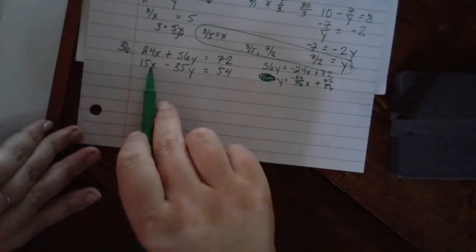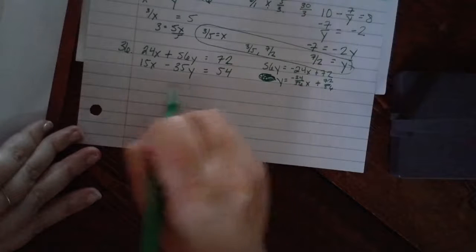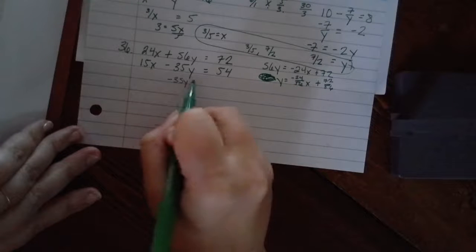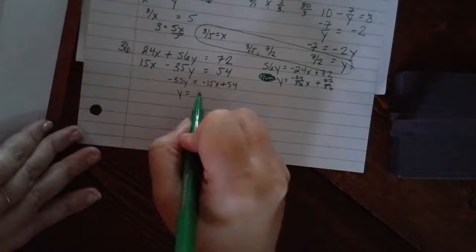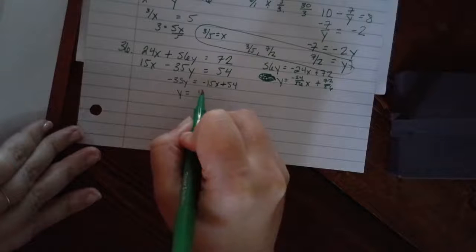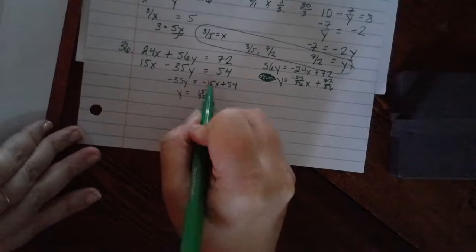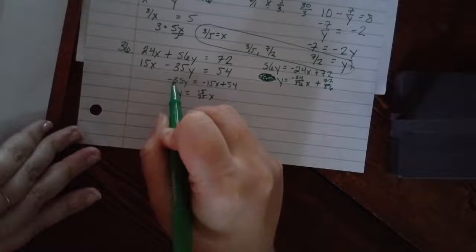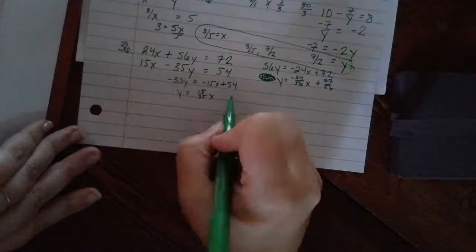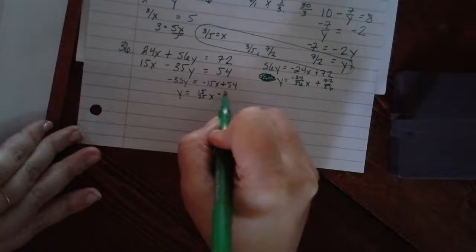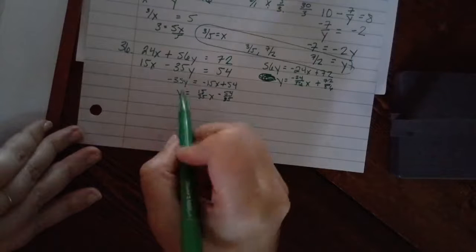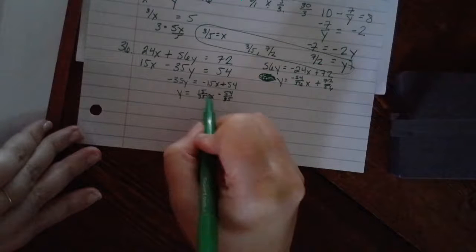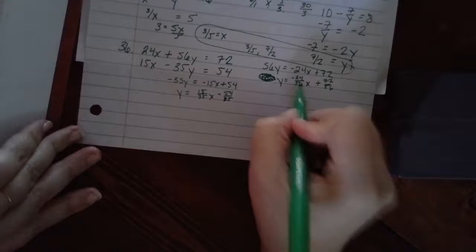Now I'm going to take the second one over here and also put it into slope y-intercept, and it's going to say negative 35y equals negative 15x plus 54. So y equals 15 35ths x. I'm just going to go ahead and get rid of the negatives because it's negative 15 divided by negative 35, right? And then negative 54 35ths, okay? So now, y equals 15 over 35x, and y equals negative 24 over 56.